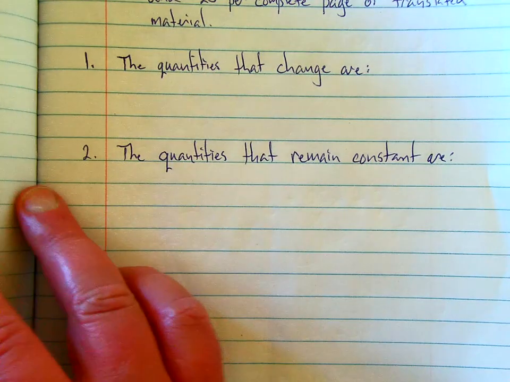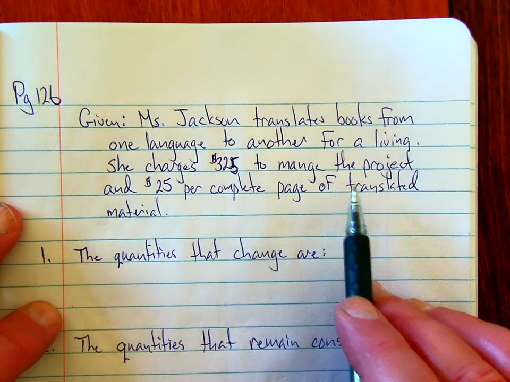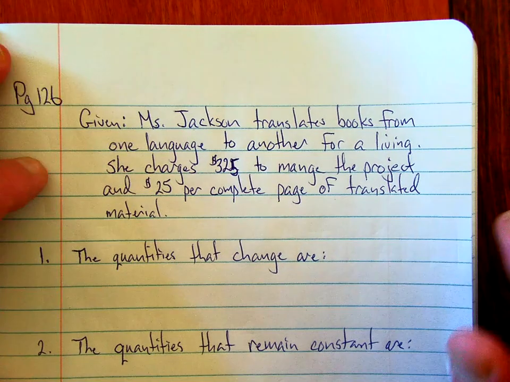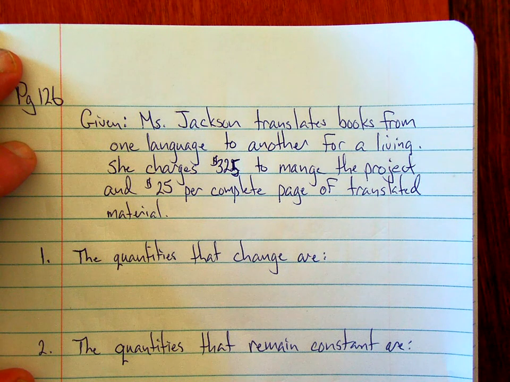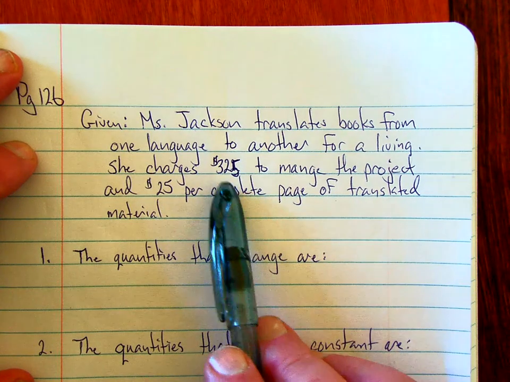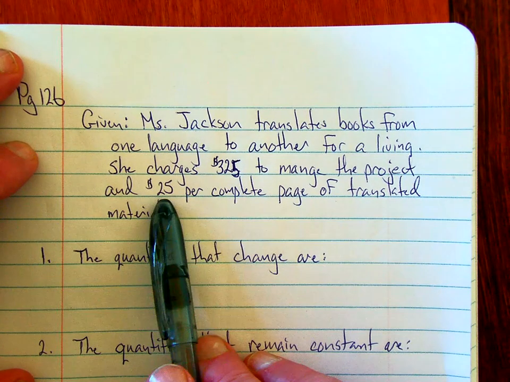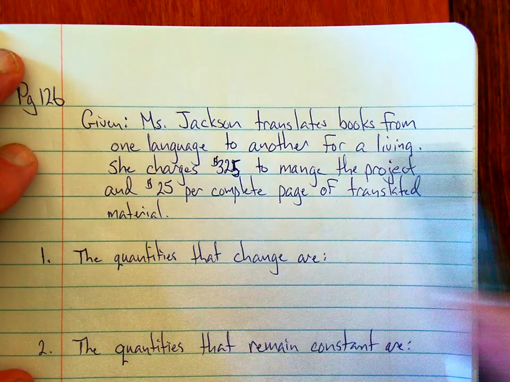Mrs. Jackson translates books from one language into another for a living. She charges $325 to manage the project. So that means she's charging $325 as soon as she takes the job. And then she charges $25 per complete page of translated material. So if she only translates one page for you, you pay the $325 plus the $25, so she's going to charge you $350.